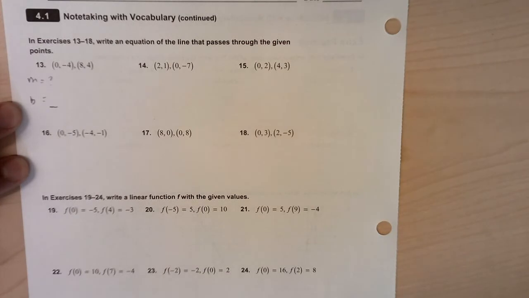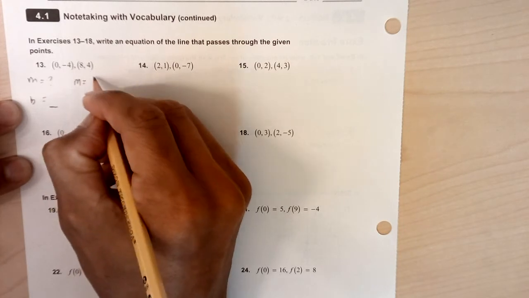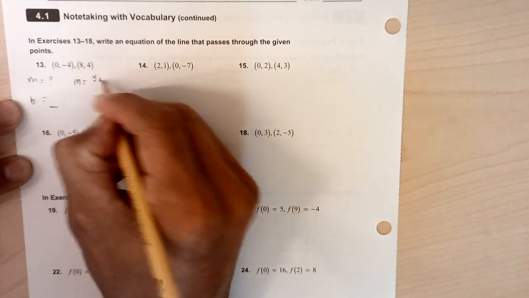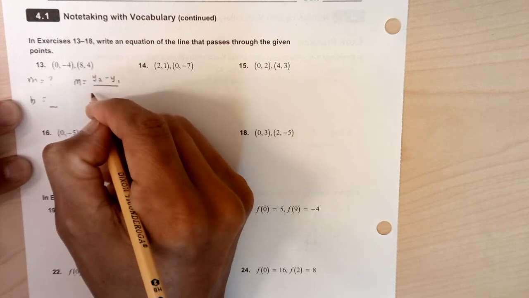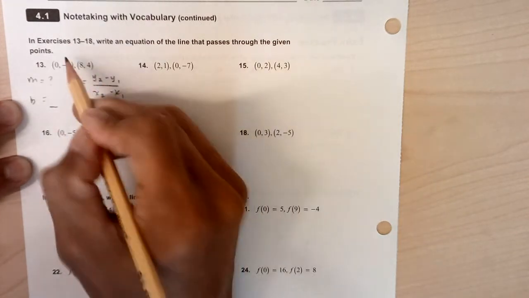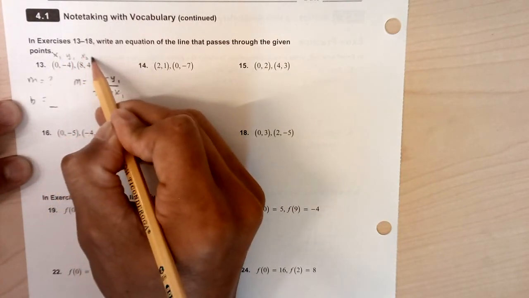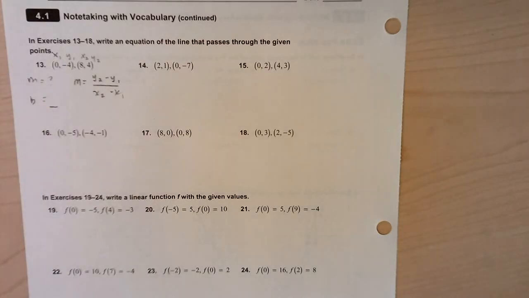But to calculate the slope without graphing it, you could use the formula for slope. So going all the way back to chapter 3, the formula for slope is m, which is the slope, is y sub 2 minus y sub 1, that's the rise, over x sub 2 minus x sub 1, that's the run. So I could label each of the points x sub 1, y sub 1, and then x sub 2, y sub 2. If you're wondering which point to label which, just take whatever the first point is and label that one x sub 1, y sub 1, and then the second point, label it x sub 2, y sub 2.